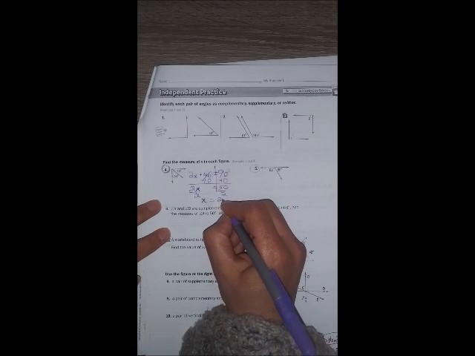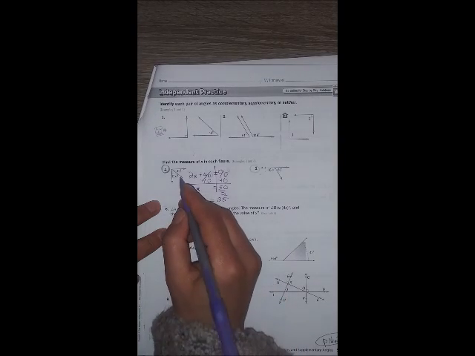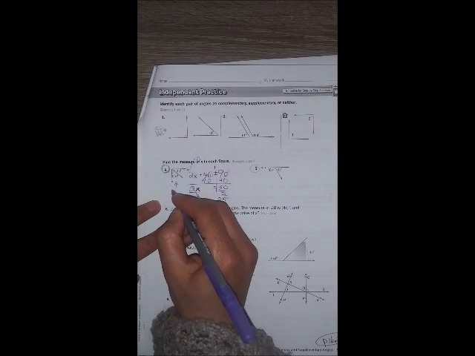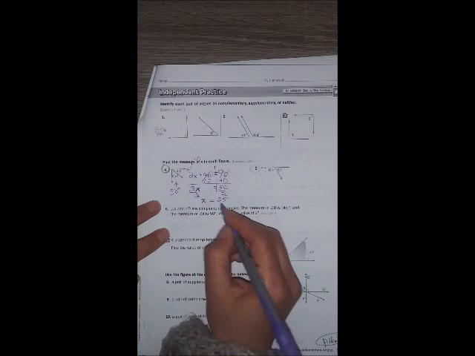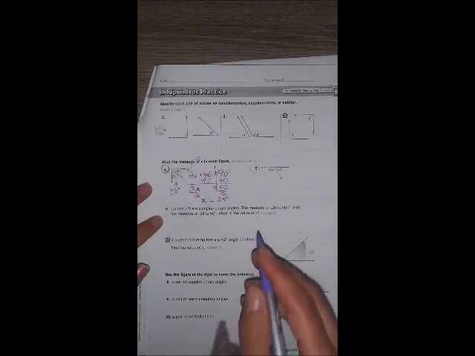50 divided in half is 25. 25 is x, it's not the degrees. This angle here is 40, and this angle here is 50 degrees. But the x itself is 25. So be careful about questions: do they ask for x or do they ask for the angle?